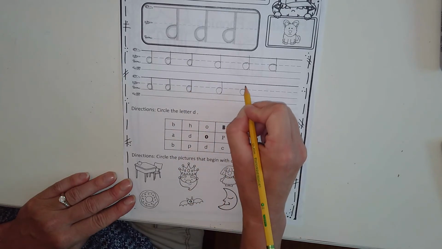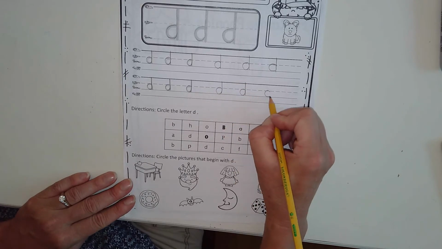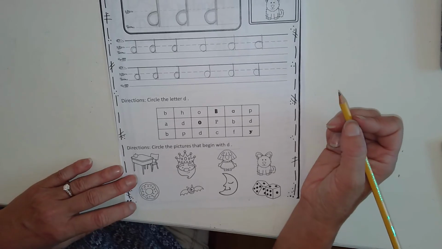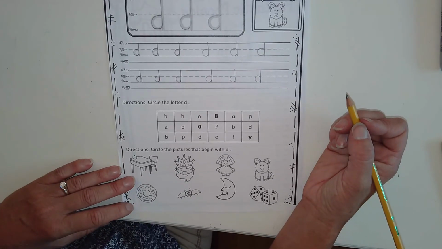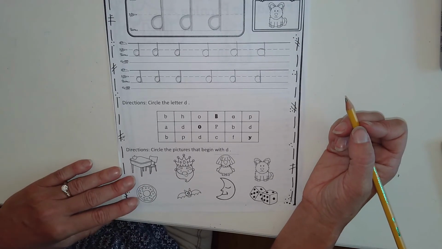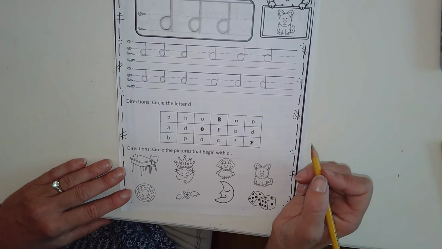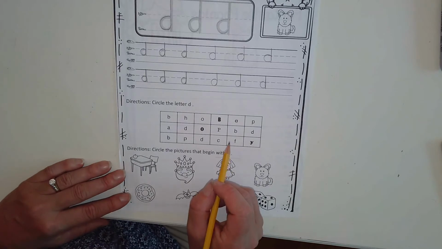I'm going fast. I have a lot of practice, so you probably will pause the video by pushing the space bar, if that works for you, or getting that little arrow in the middle of the video and then pushing it, and it will pause the video. When you come back, we will look for the letter D down here.